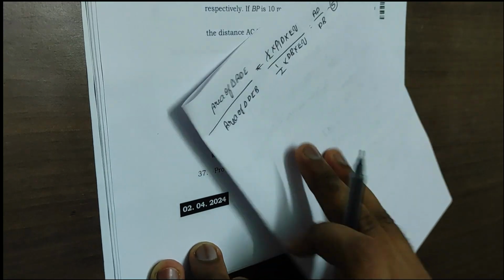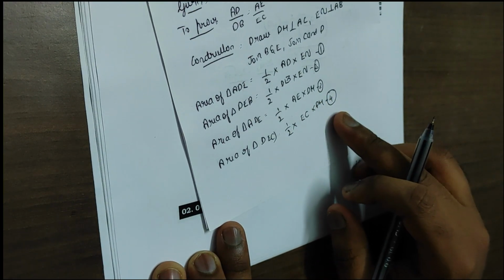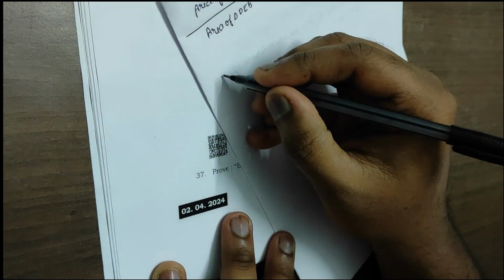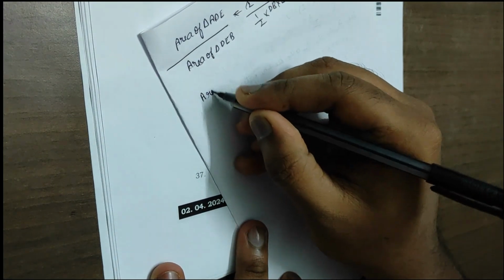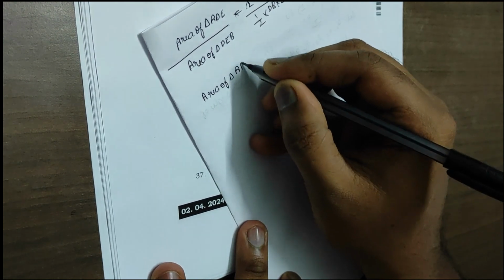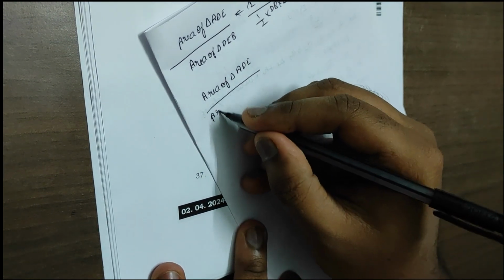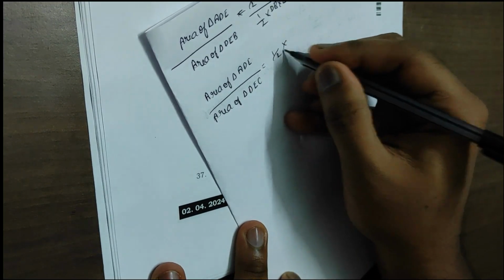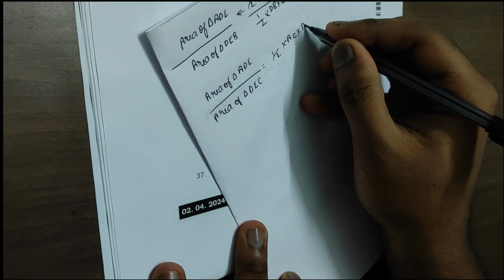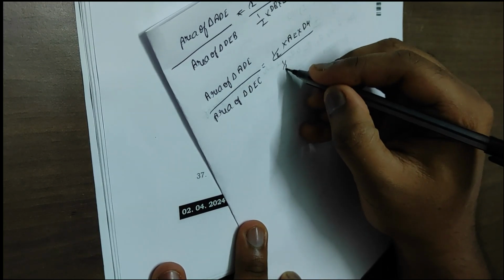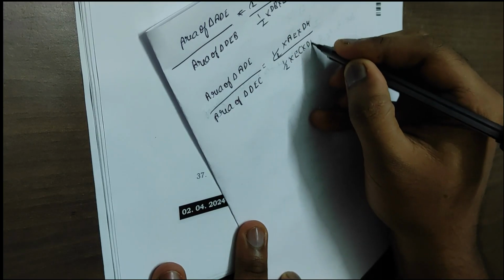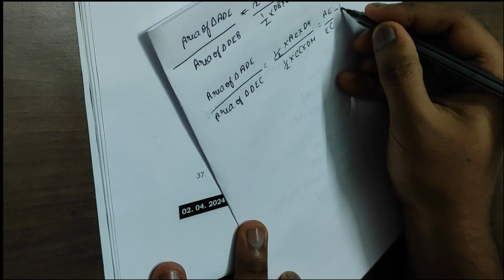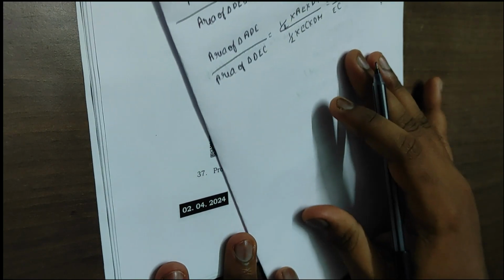Now let us divide equation 3 by equation 4. We will get area of triangle ADE divided by area of triangle DEC is equal to half into AE into DM divided by half into EC into DM, that is equal to AE by EC. We will consider this as the sixth equation.